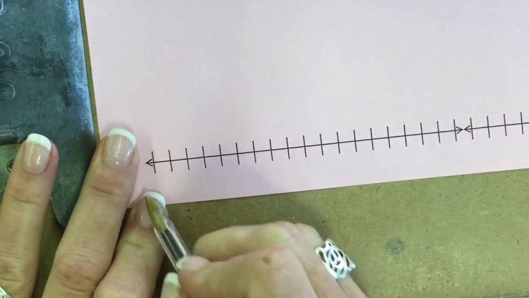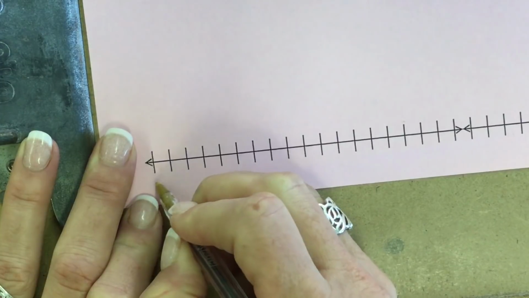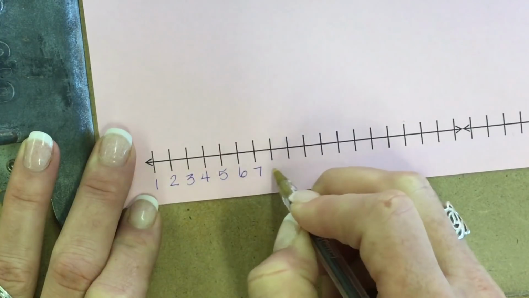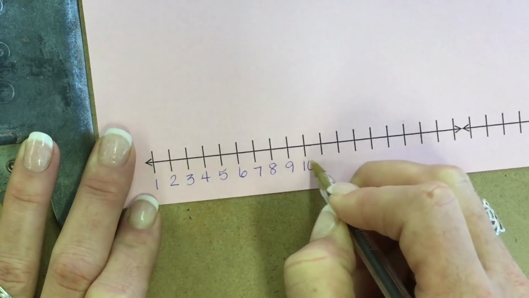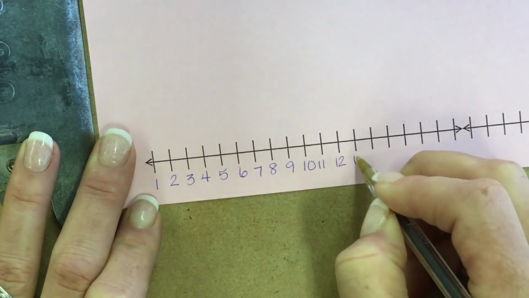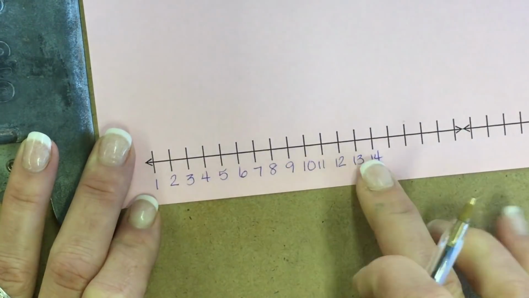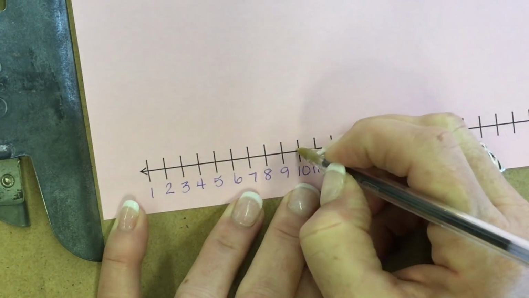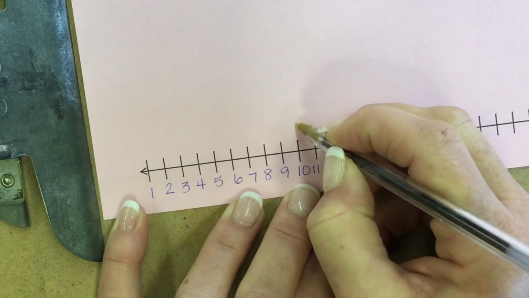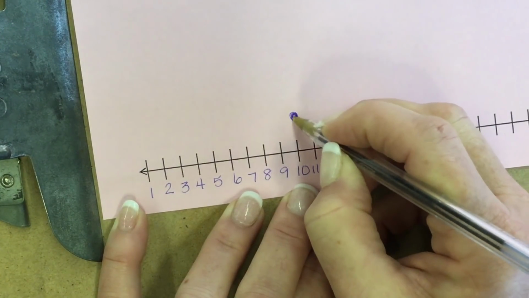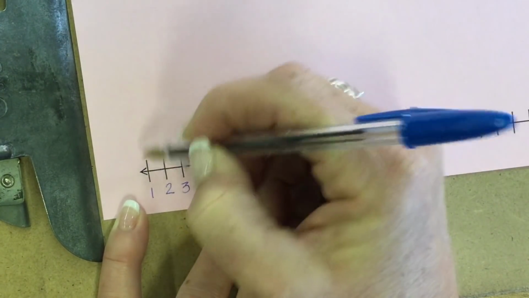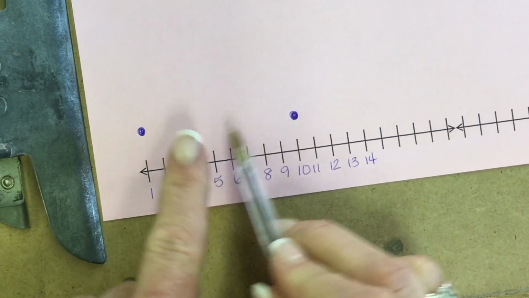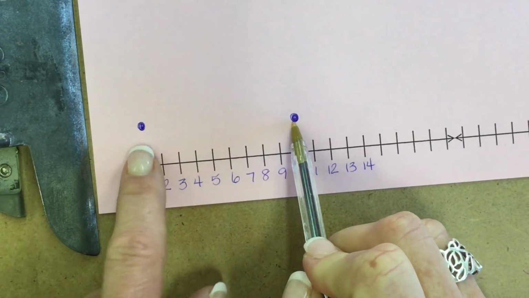So I'm going to number our number line. I have a 1, 2, 3, 4, blah, blah, blah. I know that I'm not going to get up here, so I'm not going to continue on my number line. So my greatest is a 10. I'm going to go up and put a dot here. And my lowest number is a 1, and I'm going to put a dot here. Okay? And what we have are the two extremes, my high and my low.